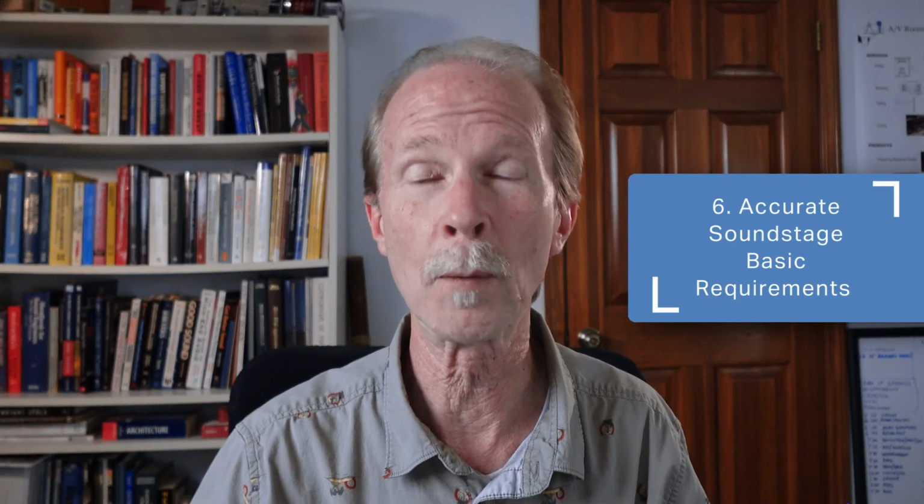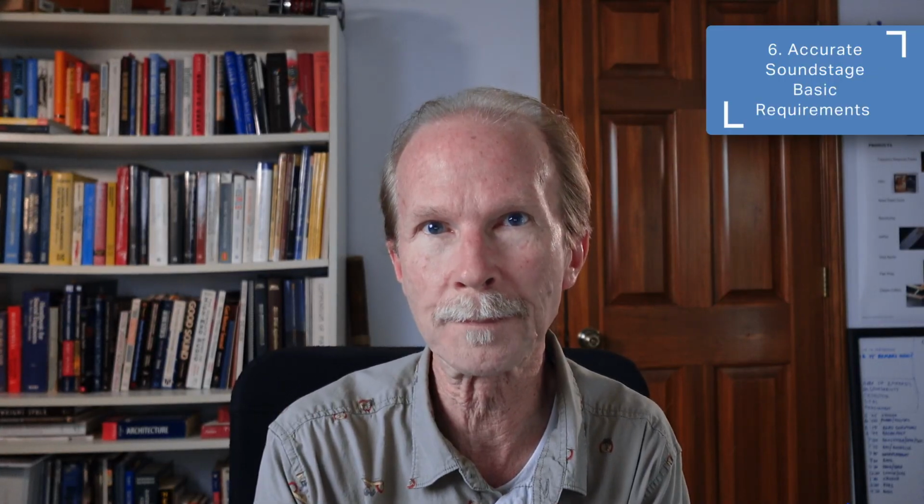Number 6, the basic requirements of acoustic soundstage. So we're diving in a little deeper, yet we're still keeping it very basic. To achieve an accurate soundstage, there are many requirements. Proper electrical hookup and calibration, so proper channel identification. The two channels must have the same line level output and impedance. The drivers must be phase matched.